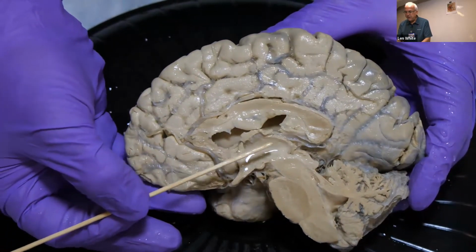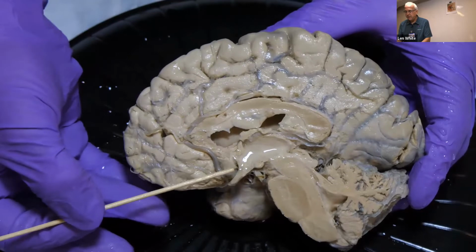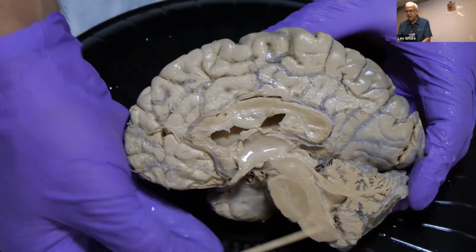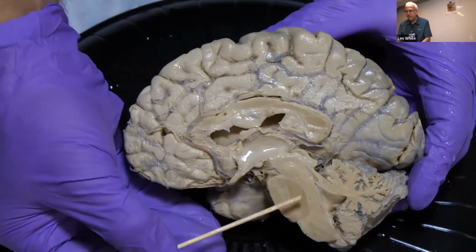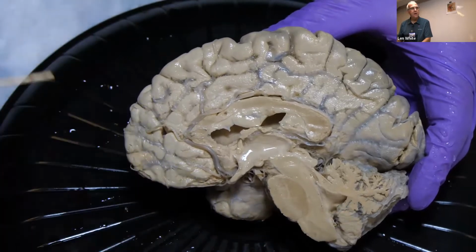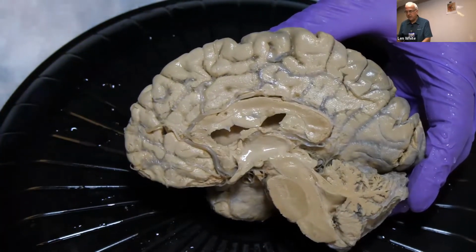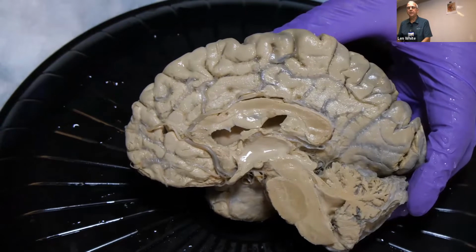Just inferior to that, of course, we have the diencephalon, the thalamus, the hypothalamus, and the brainstem below that with the midbrain, the pons, the medulla, with the cerebellum attached to the pontine region of the brainstem.